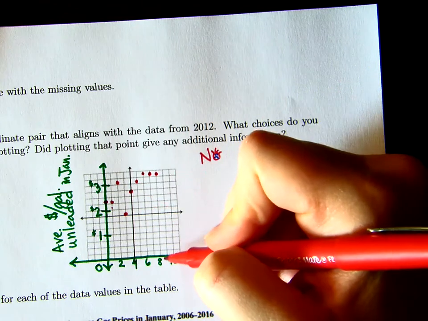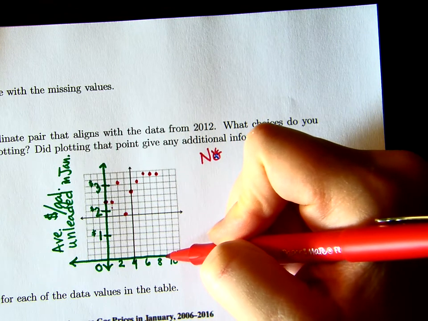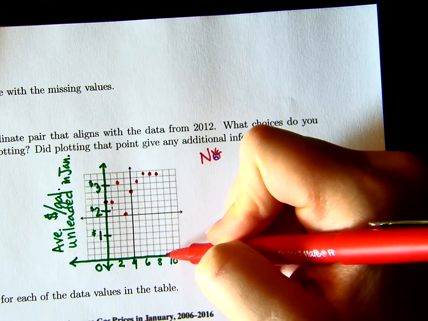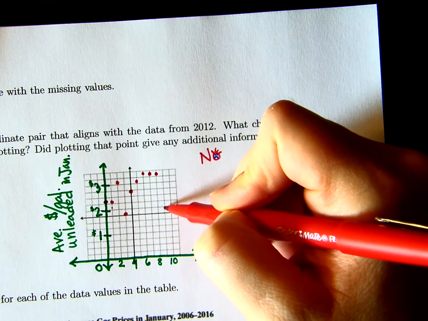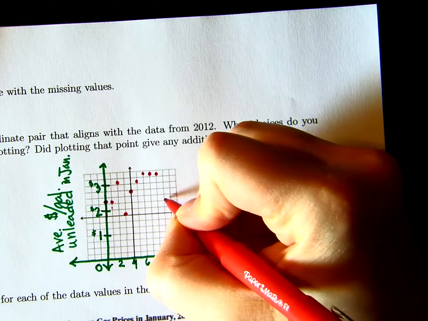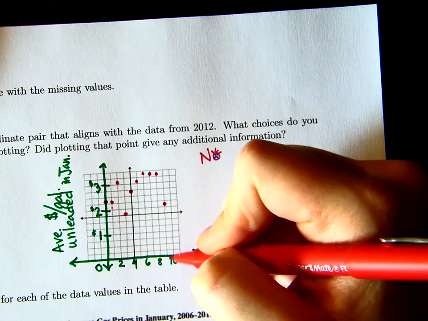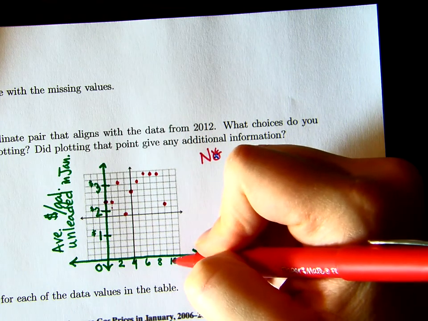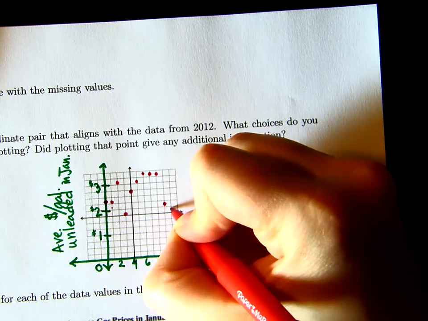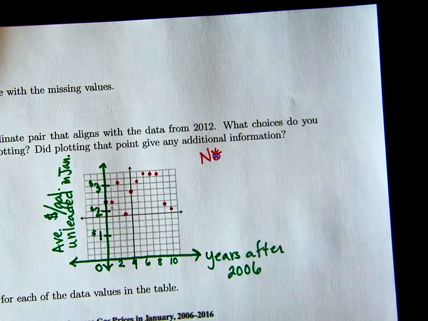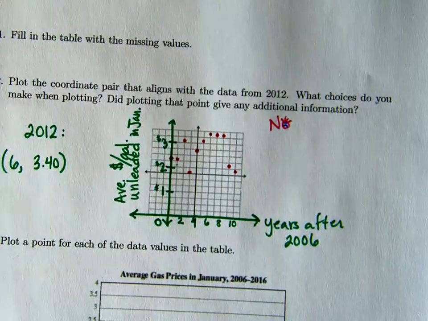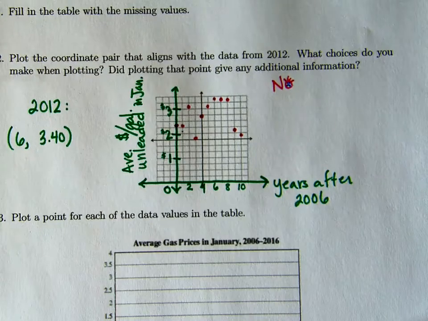And then 9 years later, which was 2015, $2.11. $2, and that would be $2.25 is right about in the middle. And 10 years later, $1.97, which is just under $2. Got it. Okay, so here is our scatter plot.